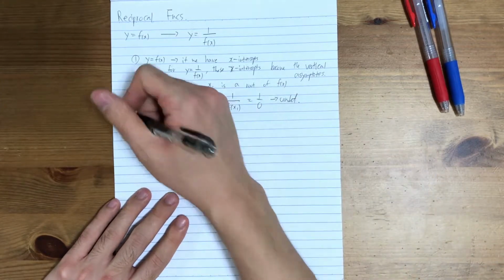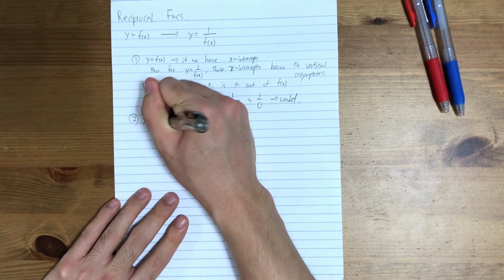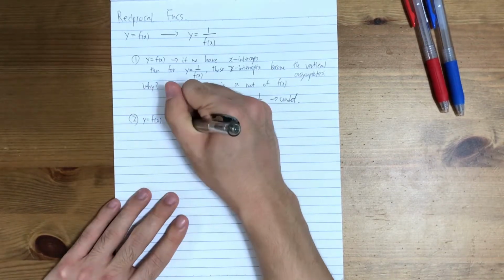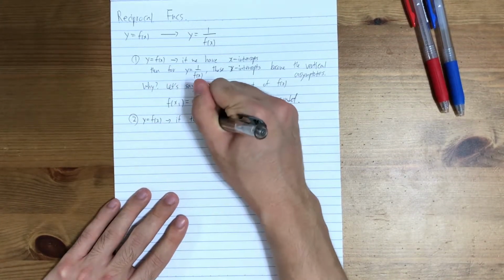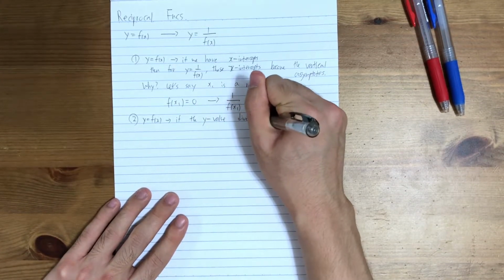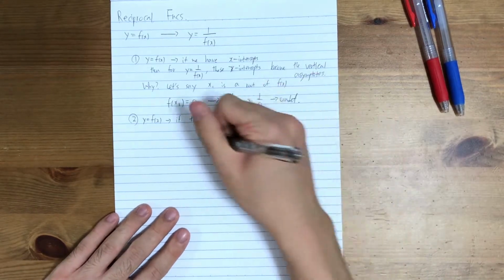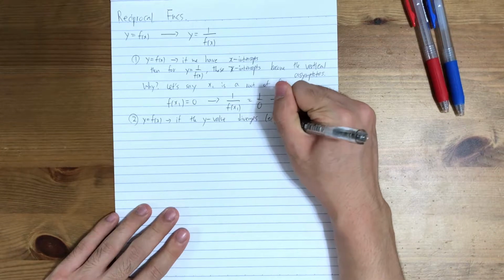Okay, and second, in the original function, if the y value diverges, what it means by diverges is that it just goes on forever, either in a positive direction or negative direction. So for example, what I mean by diverging is something like this.